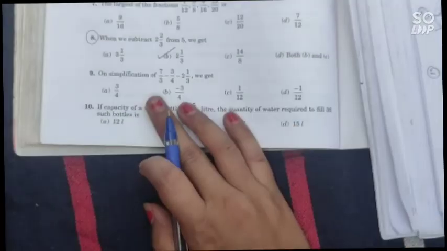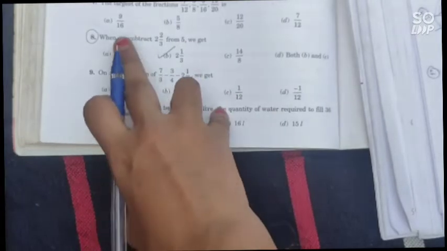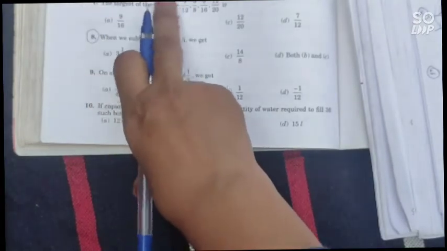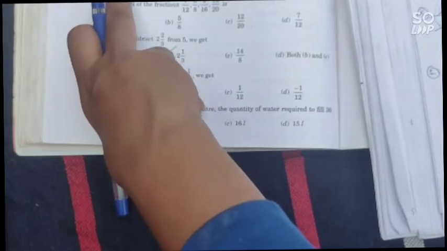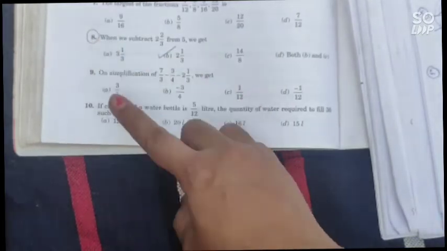Question number 7. You have to find the largest fraction. This is actually same as question number 6. But in 6 you have to find the smallest, and in 7 you have to find the largest. So I hope all of you can do this by yourself.